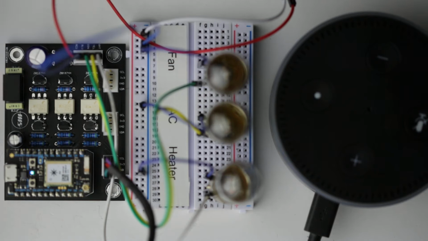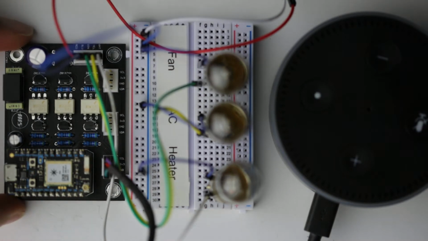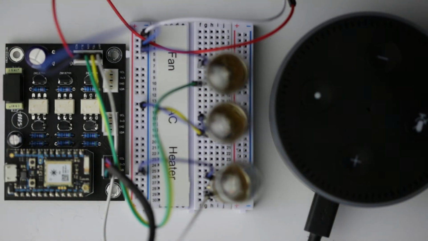So this is the thermostat, this PCB here, and I'll make these PCBs available. Information on that will be following in other videos. In this specific case, I'm using the Particle Photon microcontroller, and then this PCB actually has these 5 wires that go into your home's wiring.